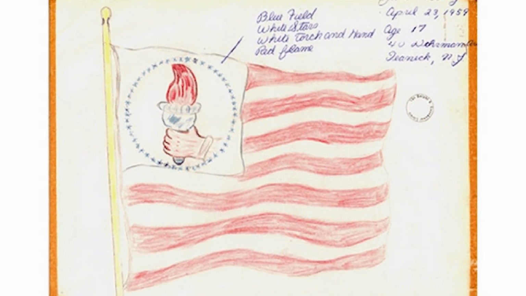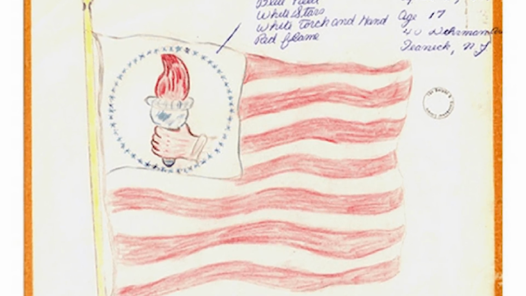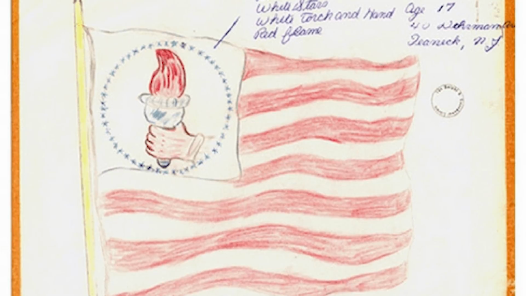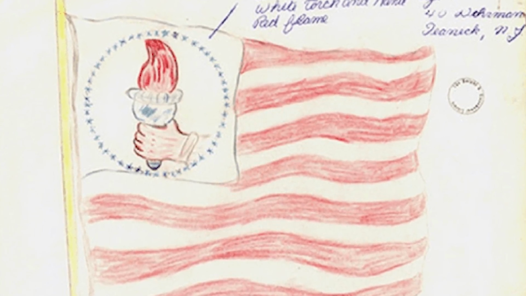In the case of a 17-year-old student from New Jersey, she took her patriotism and designed a flag for President Eisenhower's consideration. The design was the standard layout of the flag, except that instead of laying out the stars in a row, they have been arranged in a circle surrounding a hand carrying a white torch with red flame that we can only assume is a representation of the Statue of Liberty.